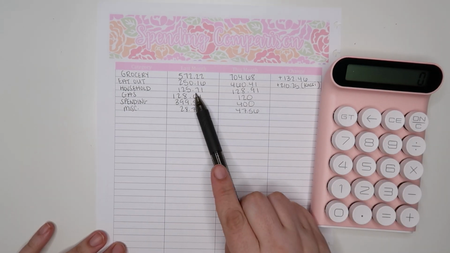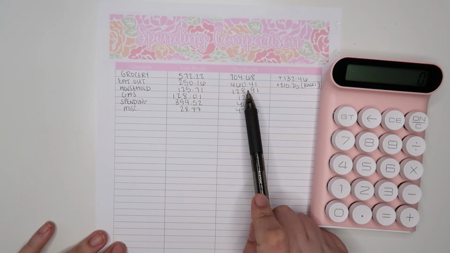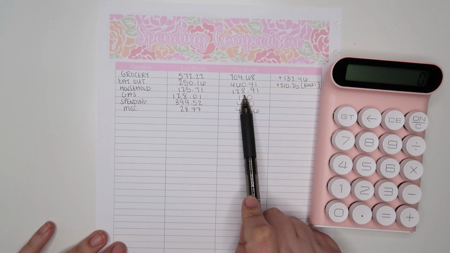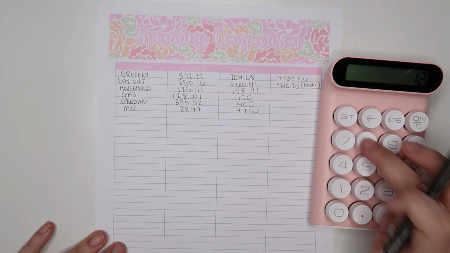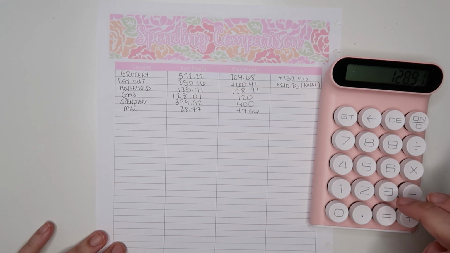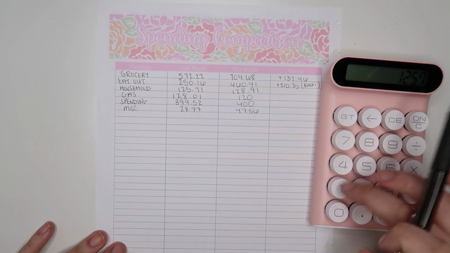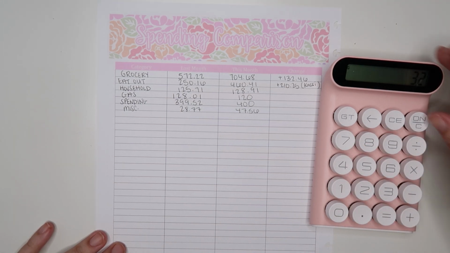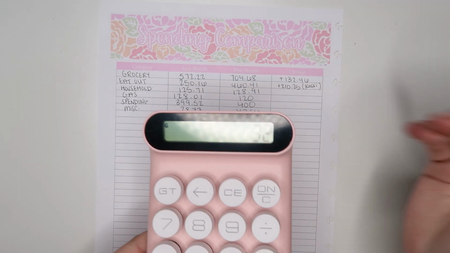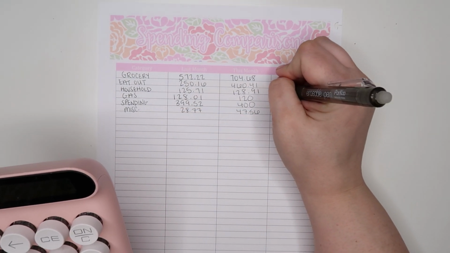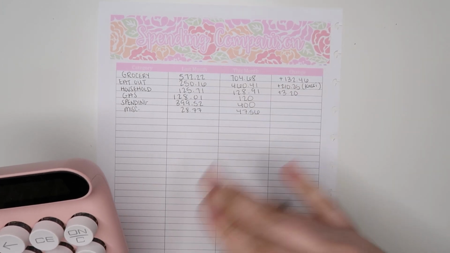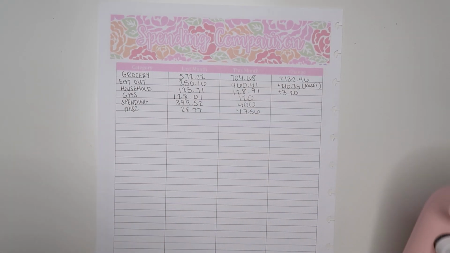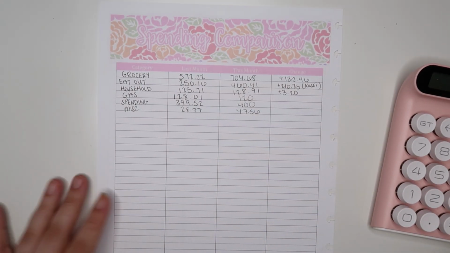Okay, so for household, you can see that we were pretty daggone close. In January, we spent $125.71. In February, we spent $128.91. So we're only a few dollars off. Once again, we did spend more in February than we did in January, which seems to be the trend, but only by $3.20. So that's close enough to be non-existent in my opinion.